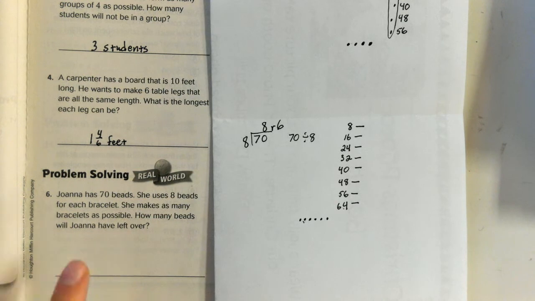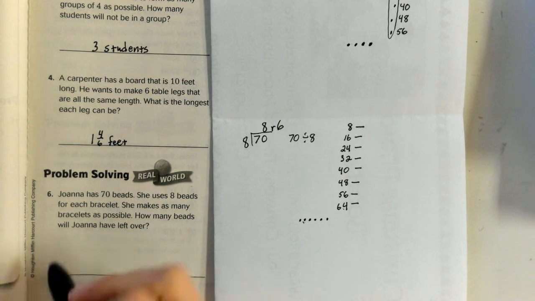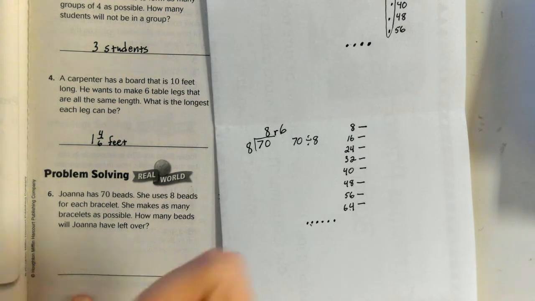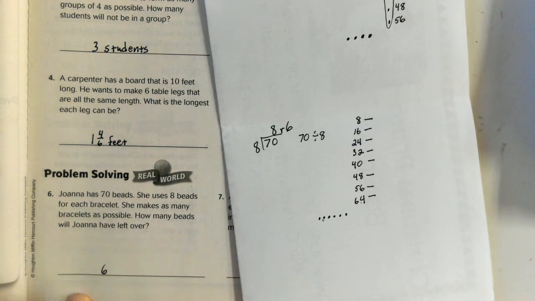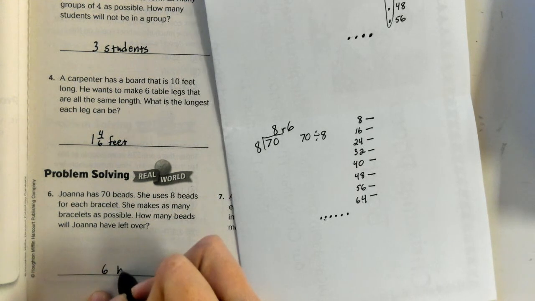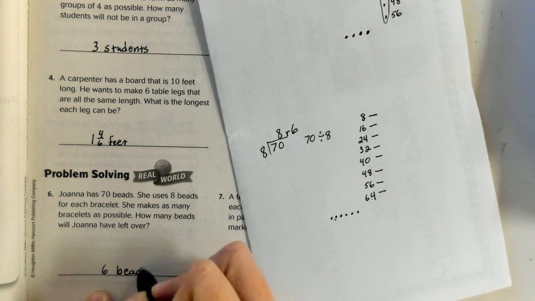Now, what is the answer to this problem? Yeah, it's the 6, because it just wants to know how many she has left over. So she has 6 beads left over.